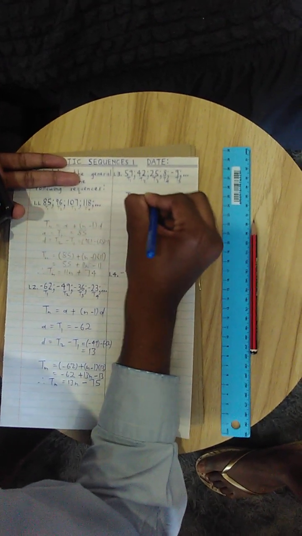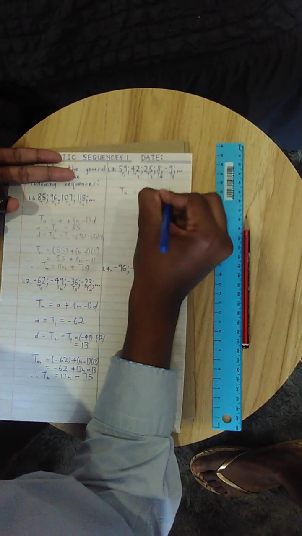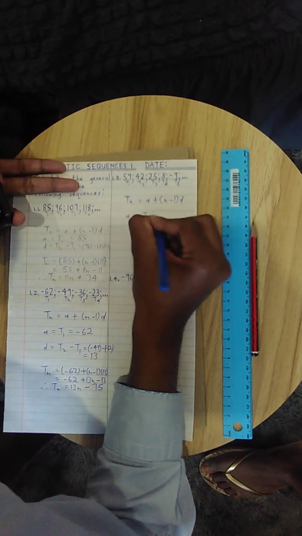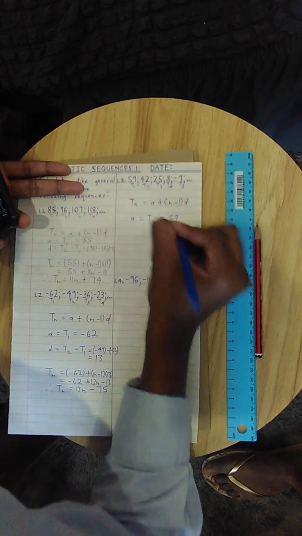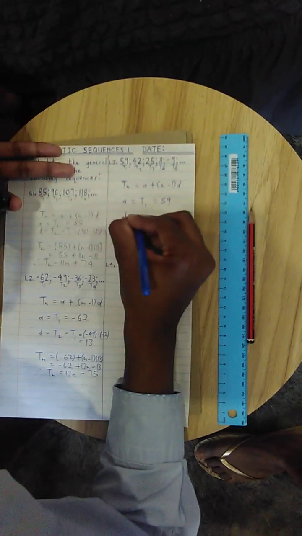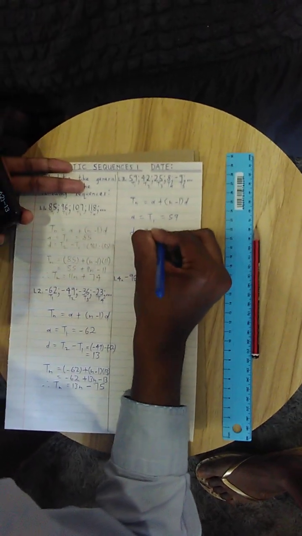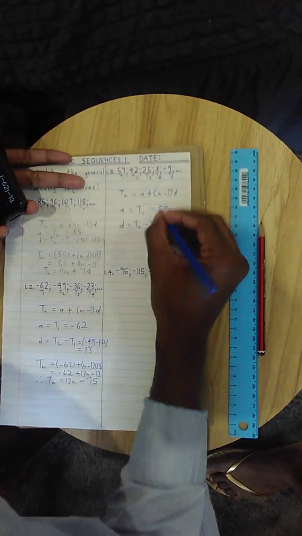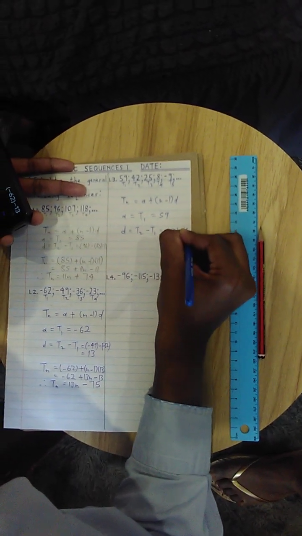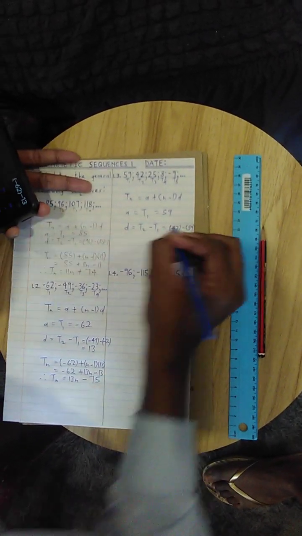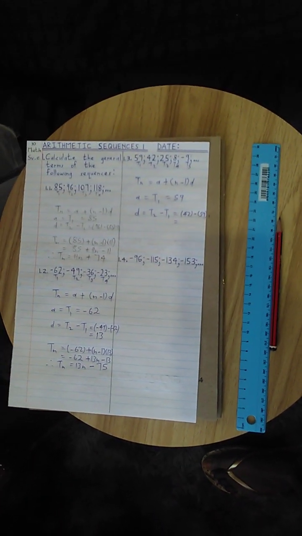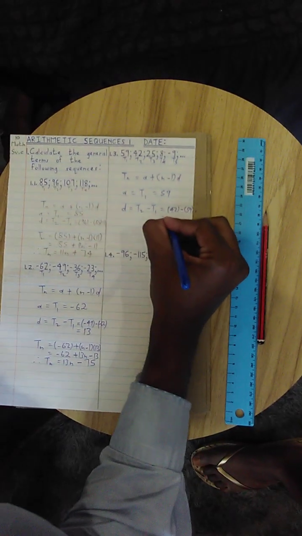Tn is equal to A plus n minus 1 D. So A is T1, which is 59. D is T2 minus T1, which is 42 minus 59. So D is negative 17.